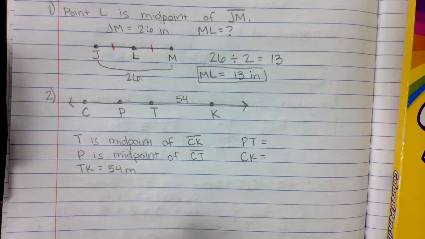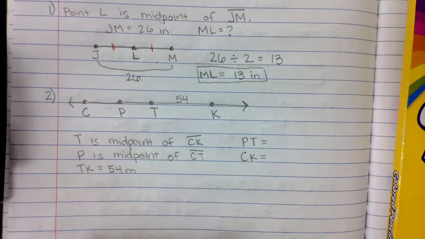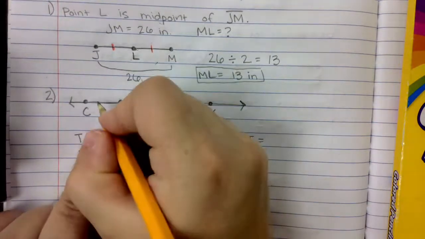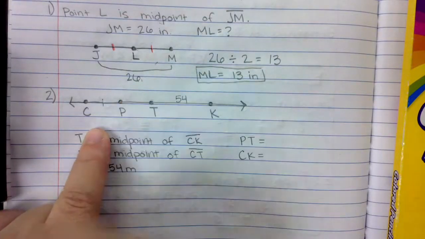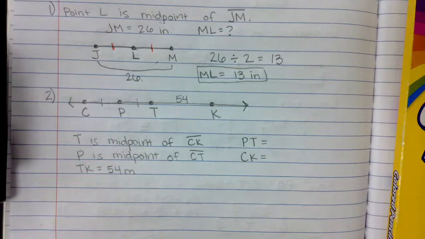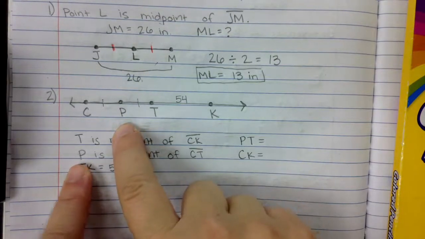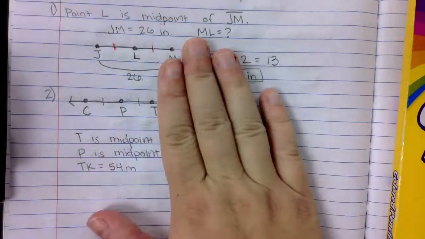If you want to show your work, if you're going to see that number and be like, yeah, I know what I did. So 54 divided by 2 is 27. But then that means that this part is 27 and this part is 27. They're both 27 because they're the same. Breaks it in half.